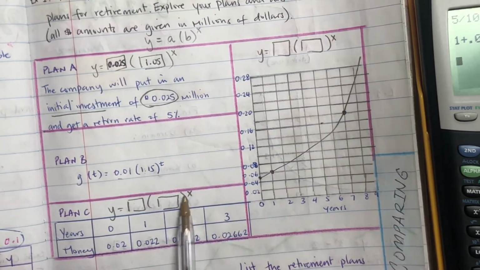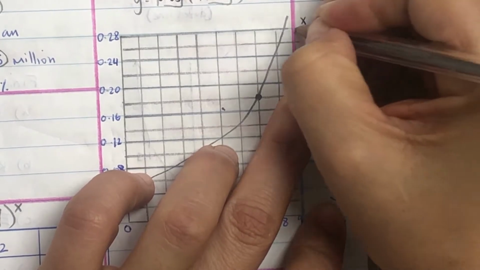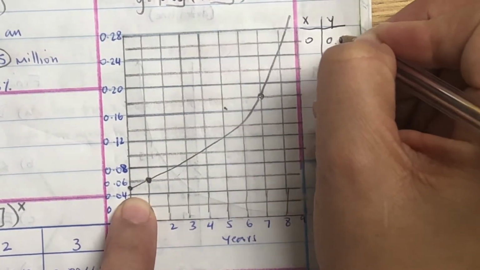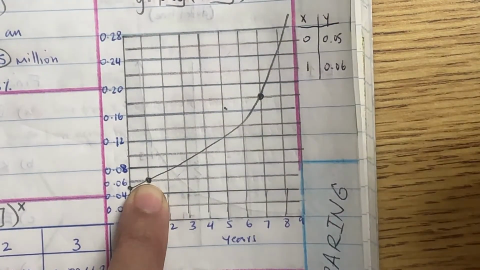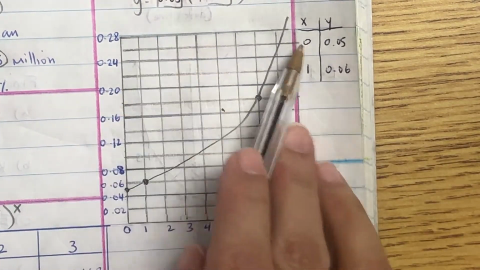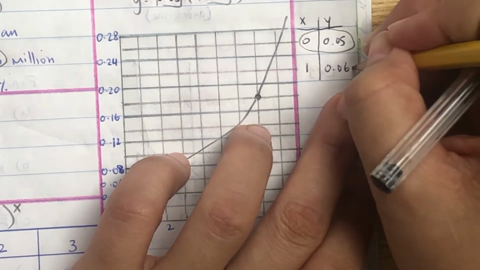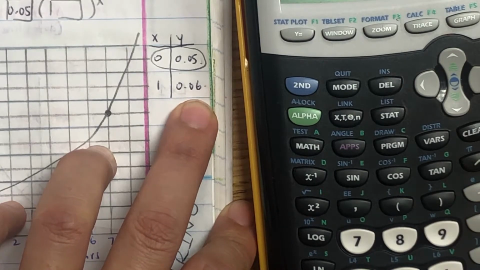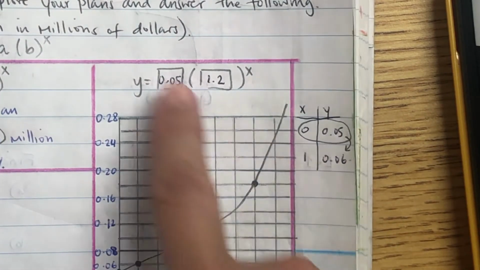For this one, when X is 0, Y is equal to 0.05. When X is 1, Y is equal to 0.06. So my A is 0.05, because that's when X is equal to 0. My B is how this is changing, found by doing Y2 divided by Y1. 0.06 divided by 0.05 is 1.2. So my rate of change, remember, multiplying by 1.2 is my B.